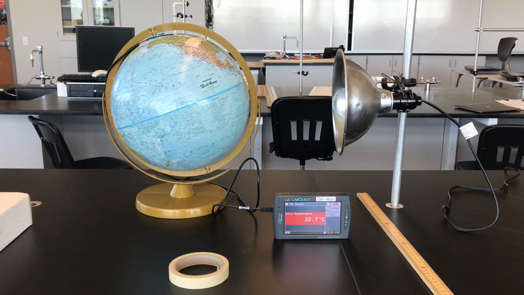Now before starting this lab, we should have viewed the Introduction to Earth Seasons screencast. That's the first link on your lab sheet. You should also download an app called Graphical Analysis, which is free from the App Store.